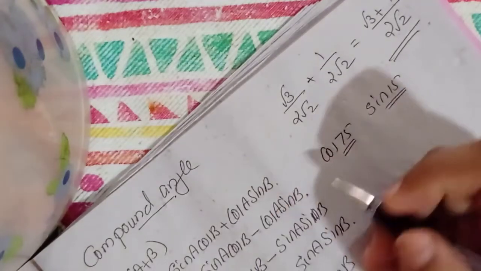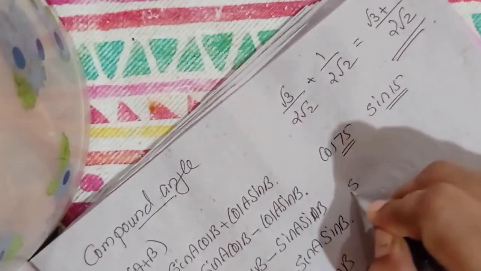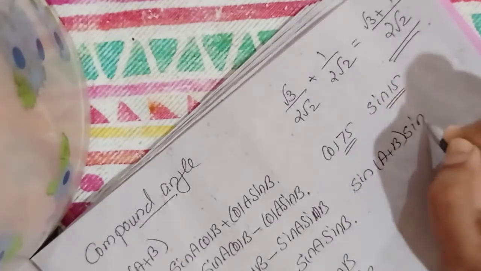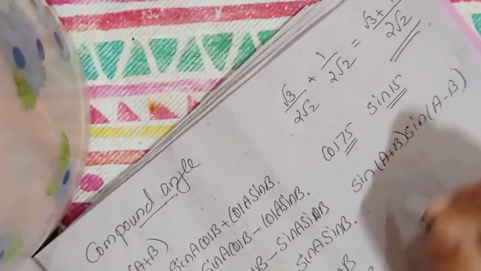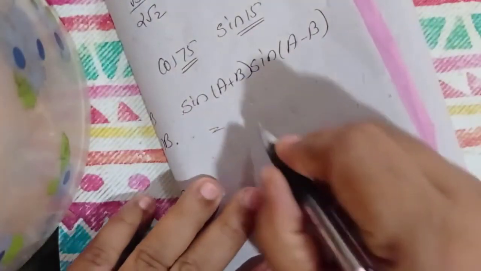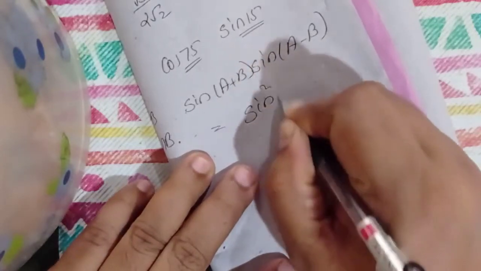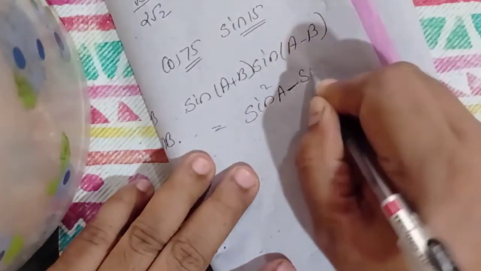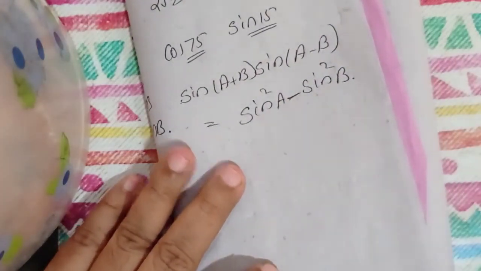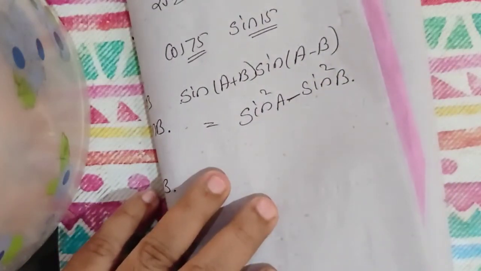Write the next formula. Sin A plus B into sin A minus B is equal to sin square A minus sin square B.